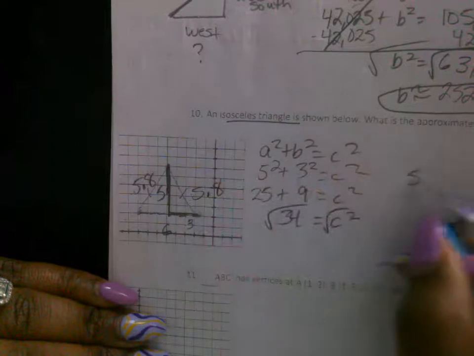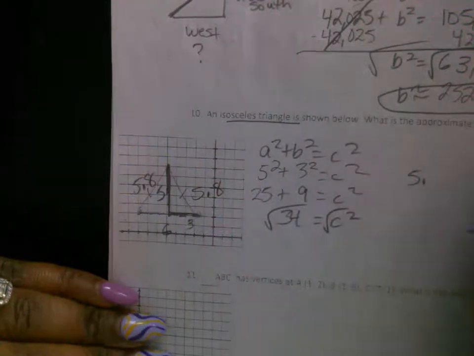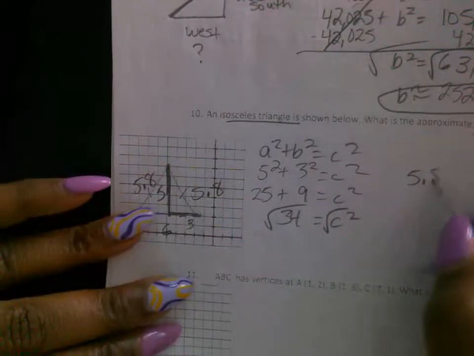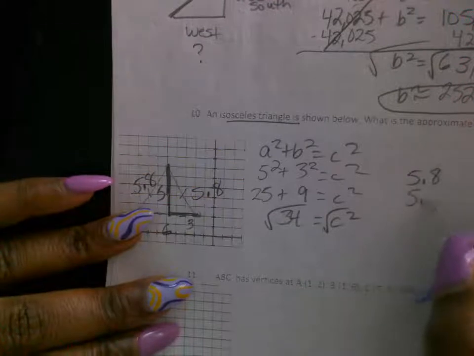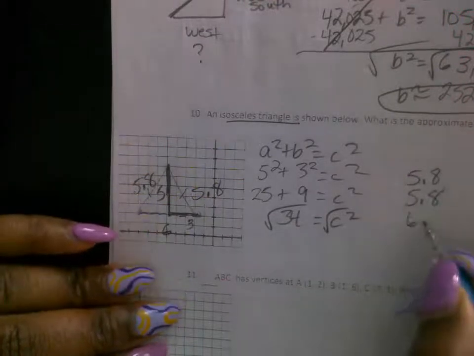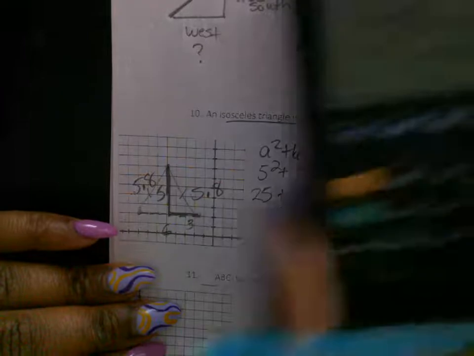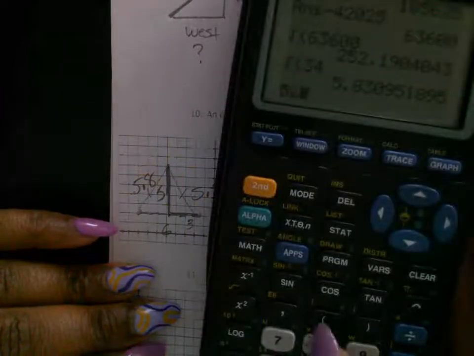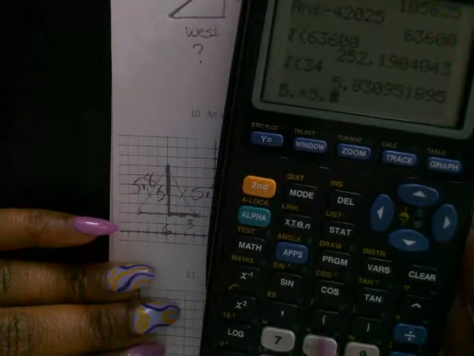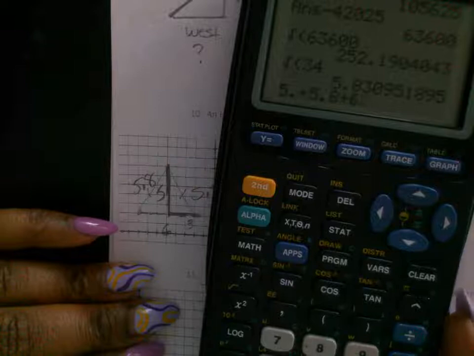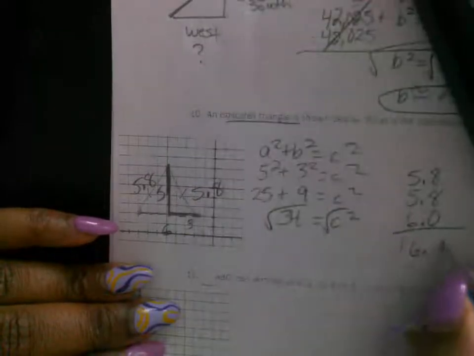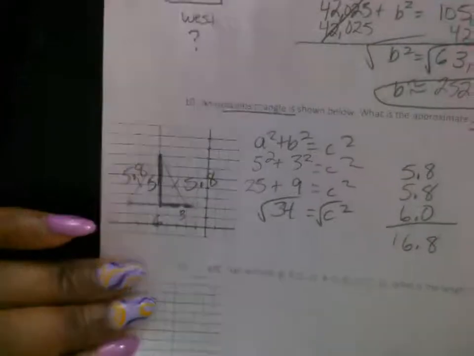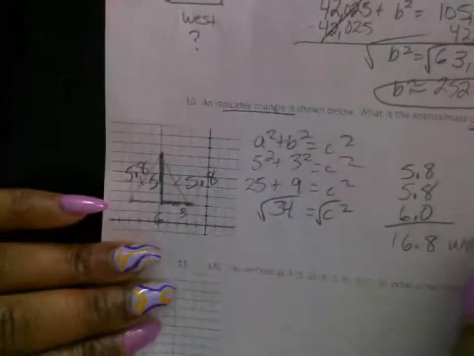So when you find the perimeter, I'll add all the sides. 5.8 plus 5.8 plus 6. And that's going to give us 16.8, or about 16.8 units as the perimeter. Okay?